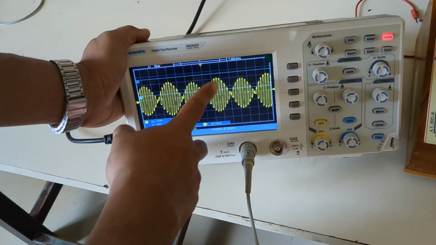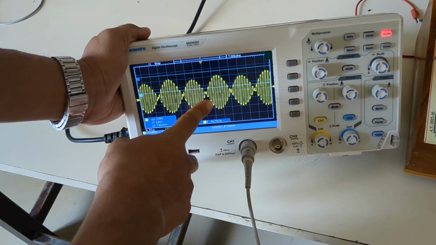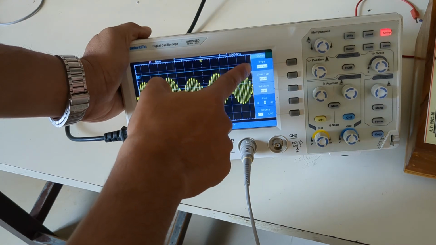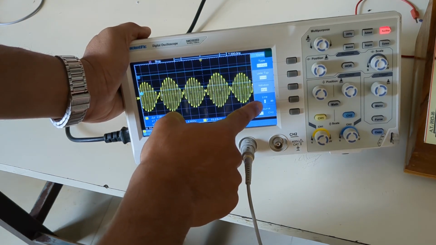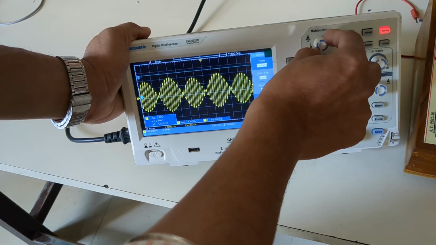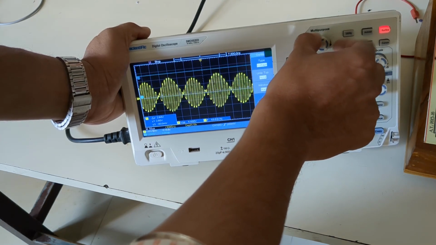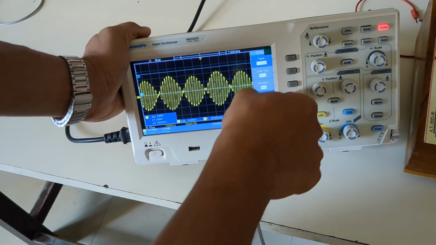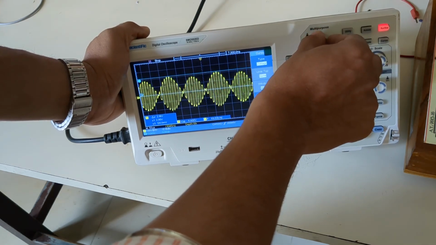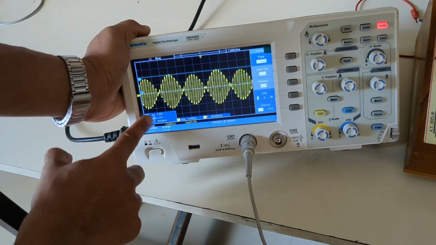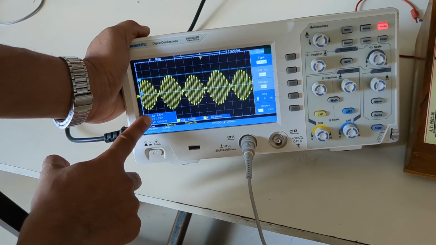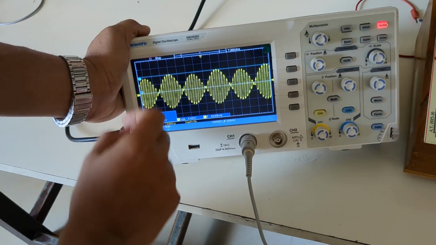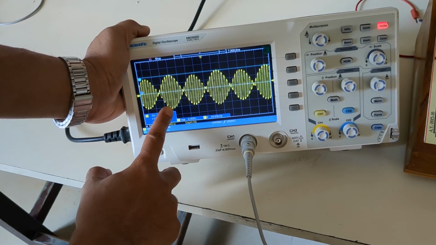To measure the amplitude values, you can use this cursor button and keep the setting as voltage. The cursor that is selected is B. Using this knob you can adjust the B point. Similarly you can use the cursor to change the A point and note down the readings. Y1 represents cursor A and Y2 represents cursor B. These are the details you can note for DSB SC.